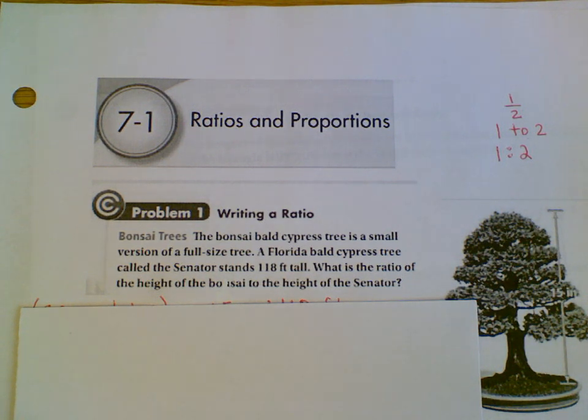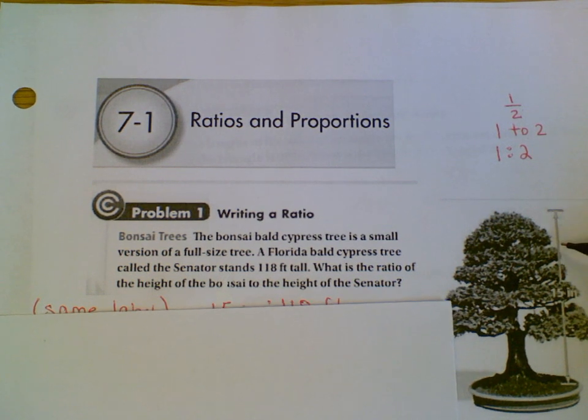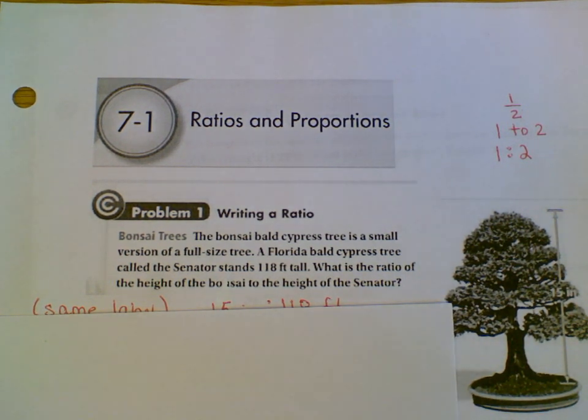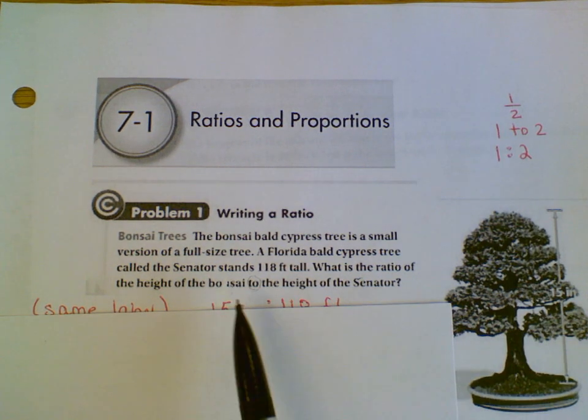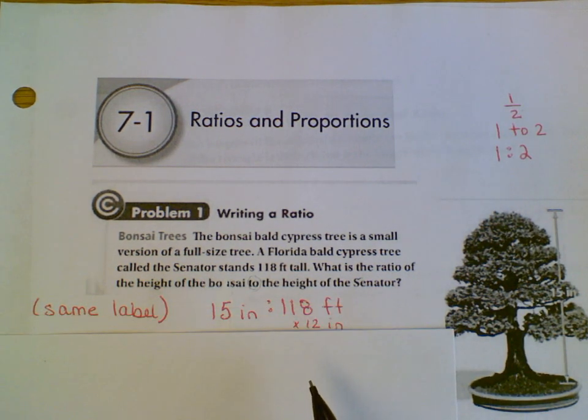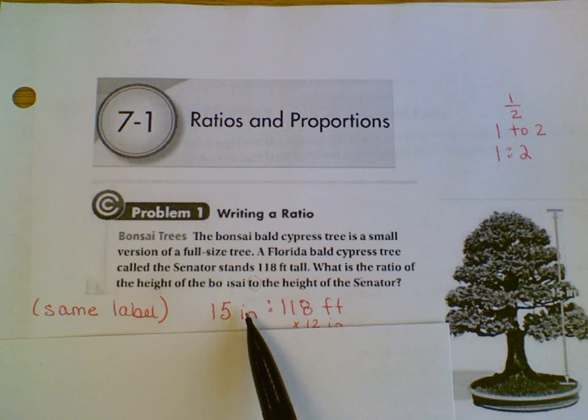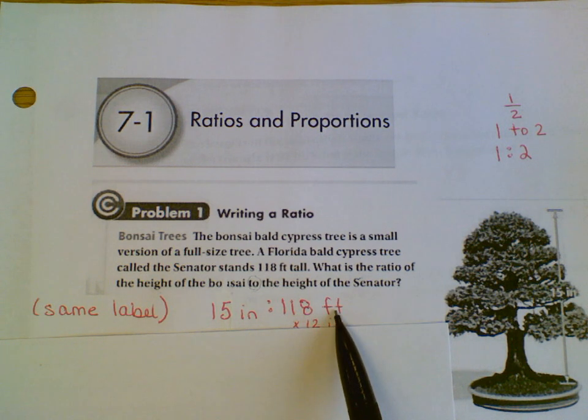It might be hard to see, but over here you can see that the bonsai tree is 15 inches. If I were to write a ratio, you have to make sure you write it in the same order. It says height of the bonsai to height of the Senator. Where you see that word to is where you're going to put in the word to or colon or fraction, whatever. So the bonsai height has to go first. So I would write 15 inches to 118 feet.